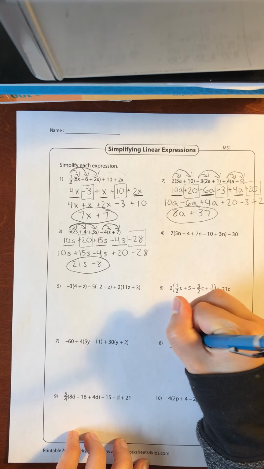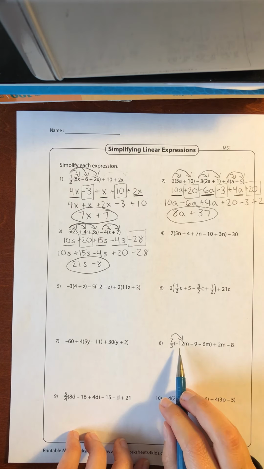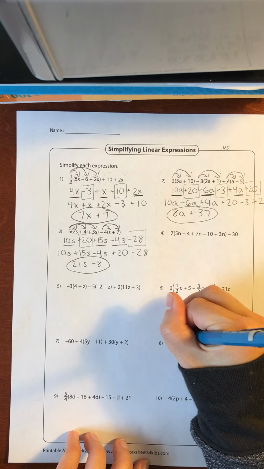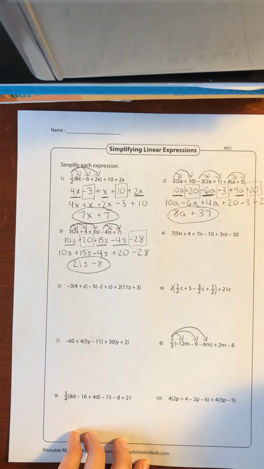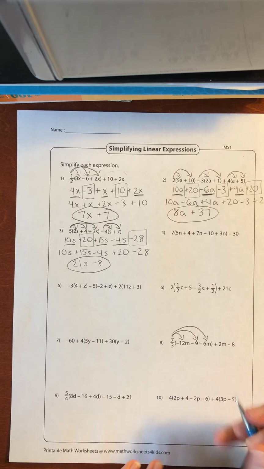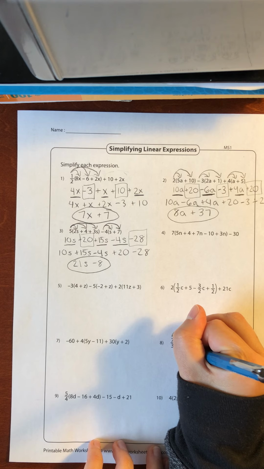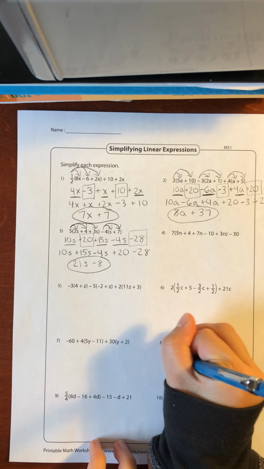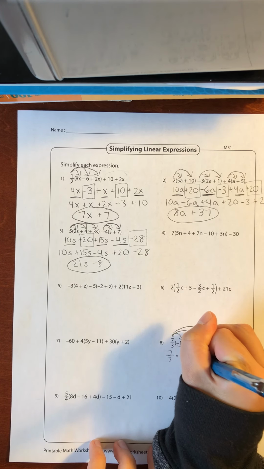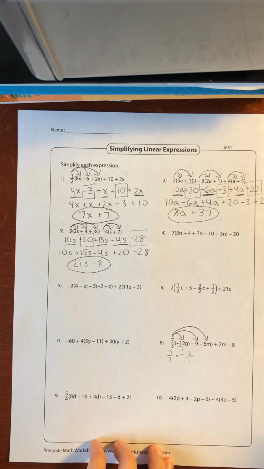We have 7/3 multiplied by -12m, 7/3 times -9, and 7/3 times -6m. So when you multiply this, you have to think of -12 as -12 over 1, okay? And then you could think about cross-simplifying. So basically it's like 7/3 times -12 over 1, and then we'll put the m in at the end.